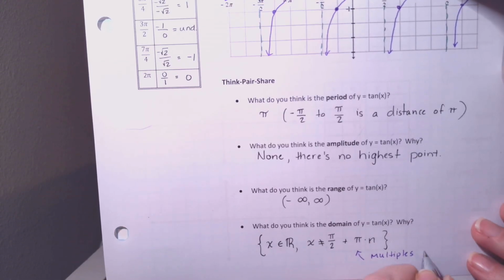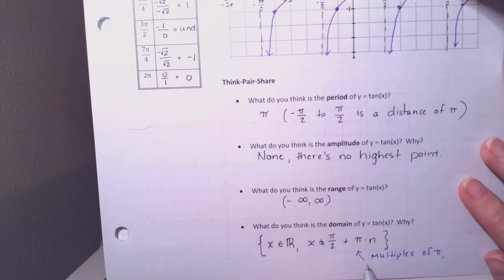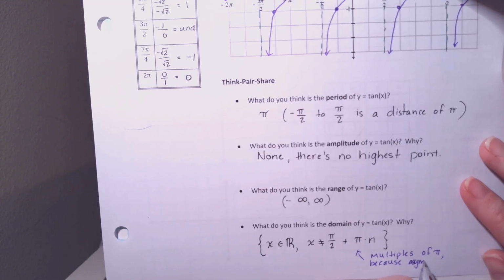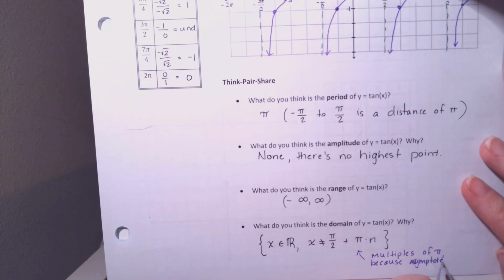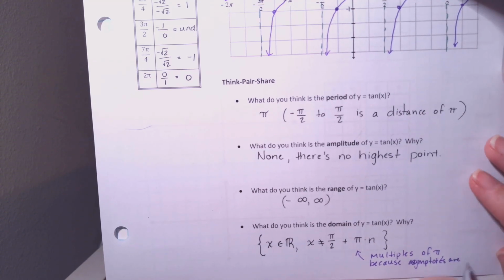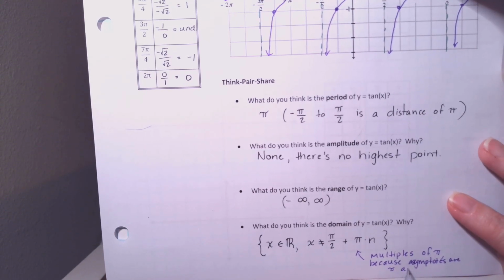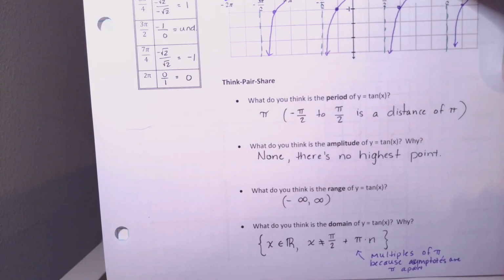Multiples of pi, because the asymptotes are pi apart. A-S-Y-M. Multiples of pi because the asymptotes are pi apart.